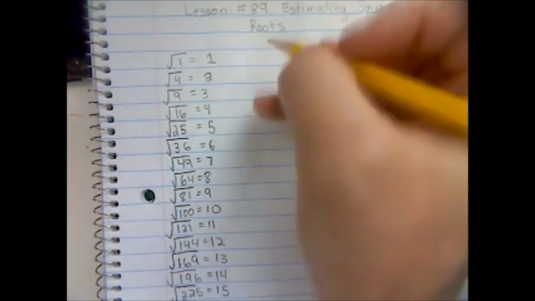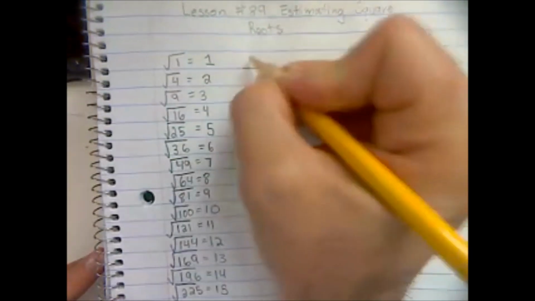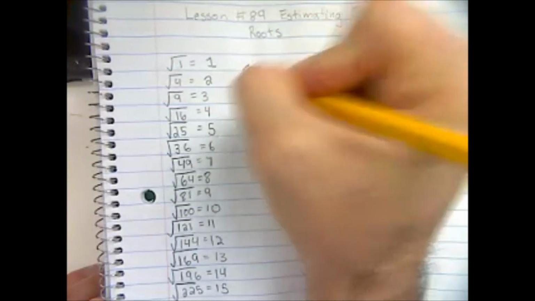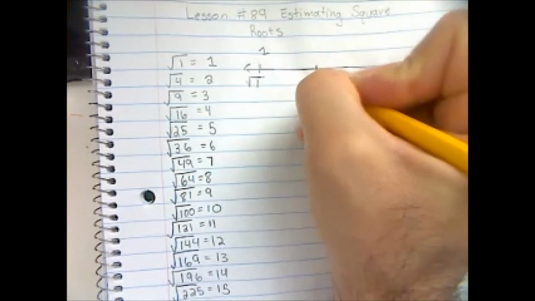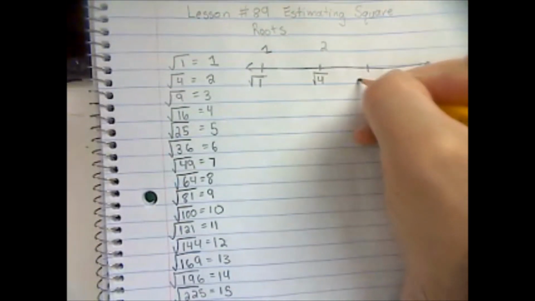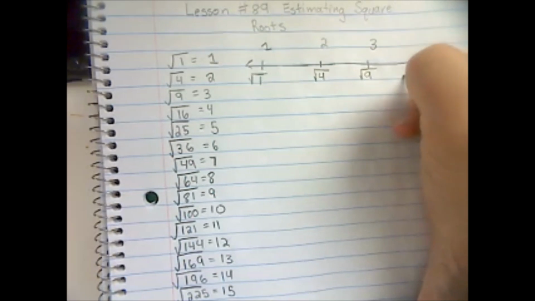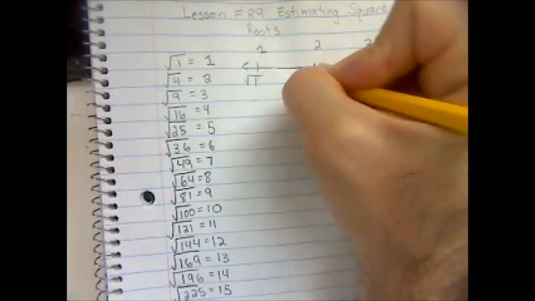Well, think of a number line. So if I had a number line, and this was square root of 1, that would be 1. Well, here would be square root of 4, which is 2. And here would be square root of 9, which is 3. And so on and so forth. It goes forever. So let's do square root of 16. Make sure these look like square roots. And that would be 4.